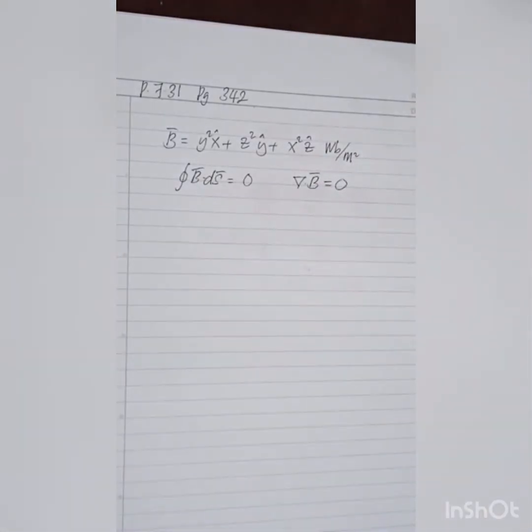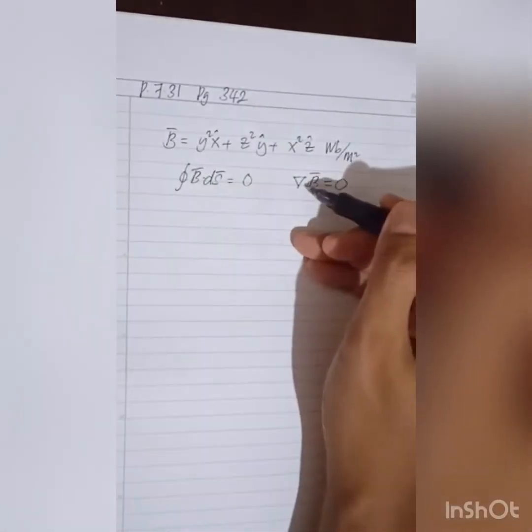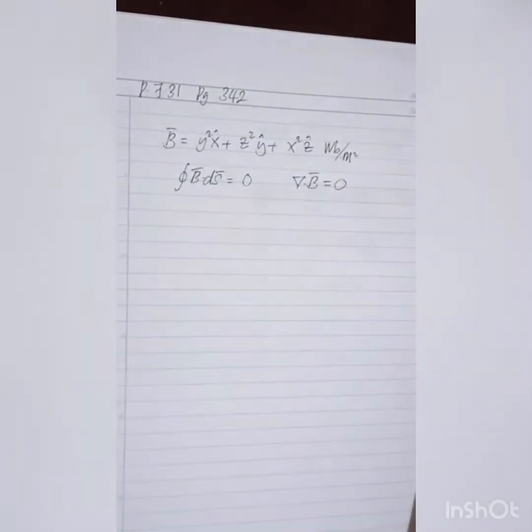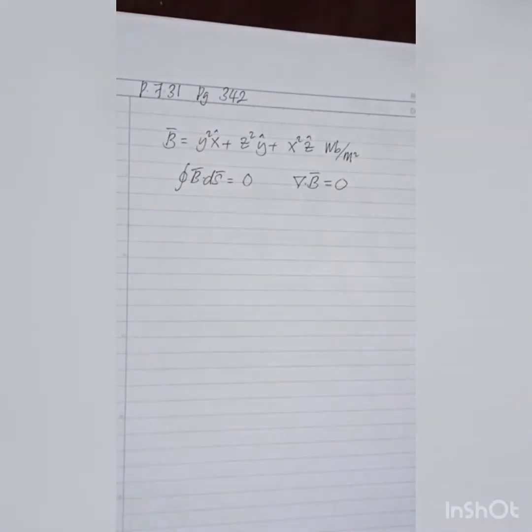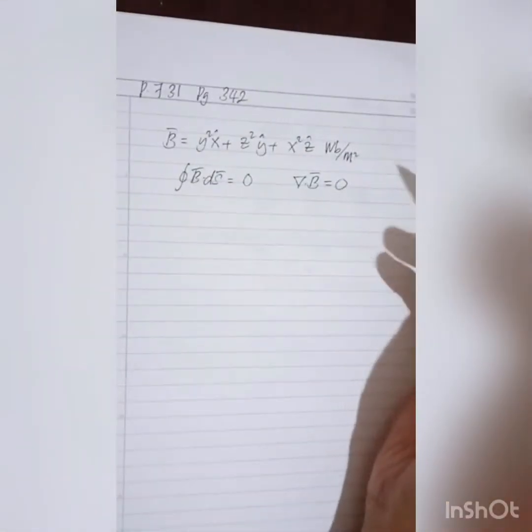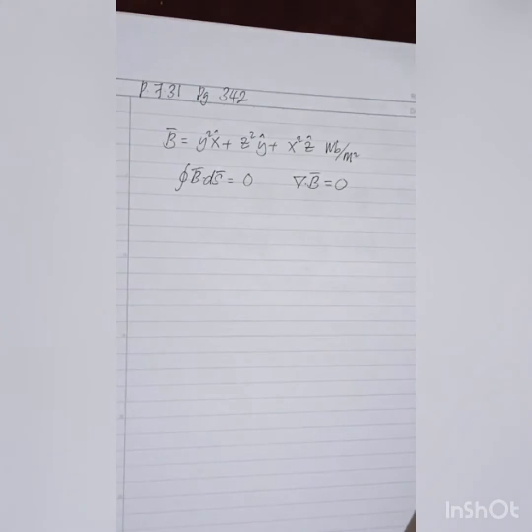So you can use either one to prove that this B field actually is a magnetostatic field. For simplicity, I will choose this method, using divergence of B equal to 0. If the answer is 0, it shows that B is actually a magnetostatic field. So let's do it together.